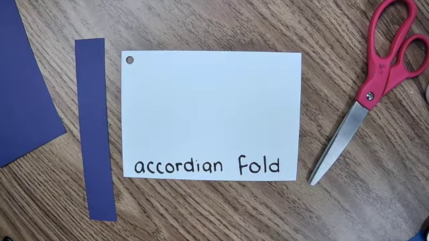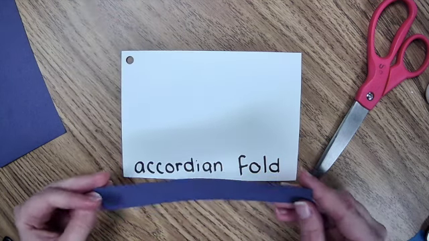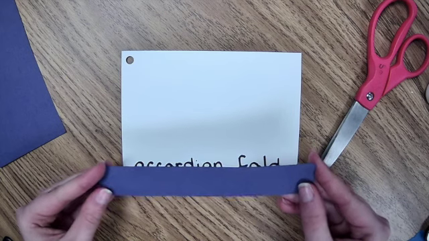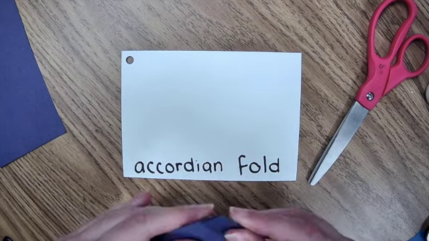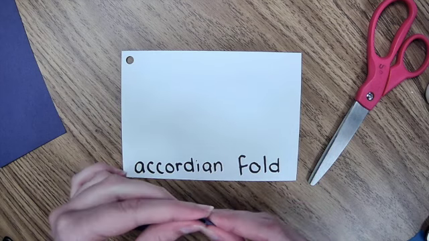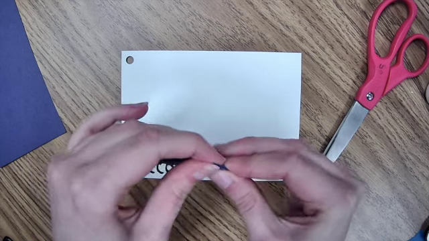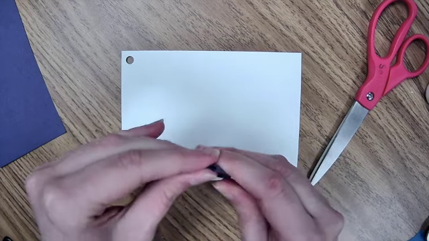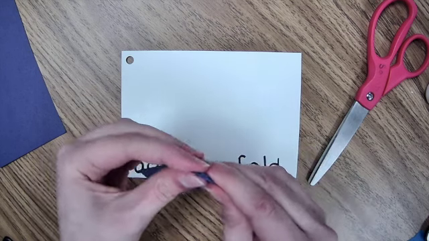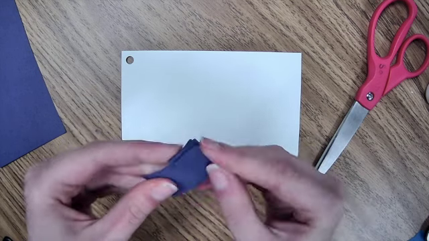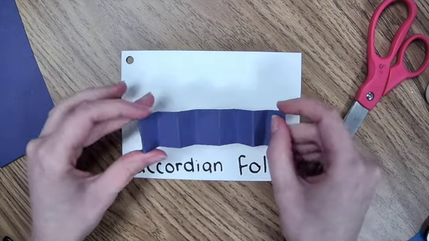You might see the word accordion fold and pleat used interchangeably. They are the exact same thing. So to create an accordion fold, I'm going to take my strip of paper, it could be any size, and I'm going to fold it back and forth. Forward, backward with a crease. Forward, crease, backward, crease. I'm doing this all the way along my paper. And when I open it up, I'm going to get a zigzag effect.